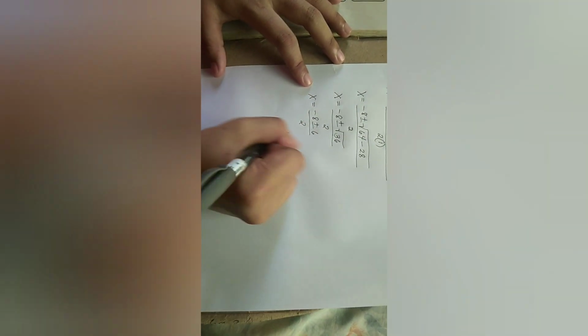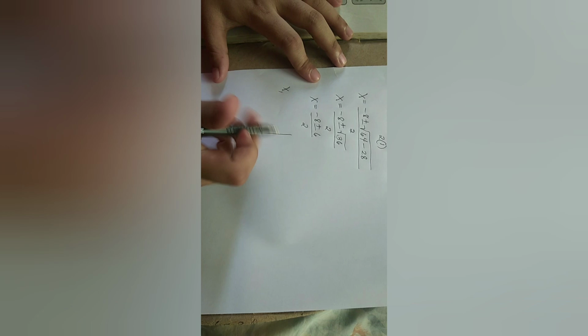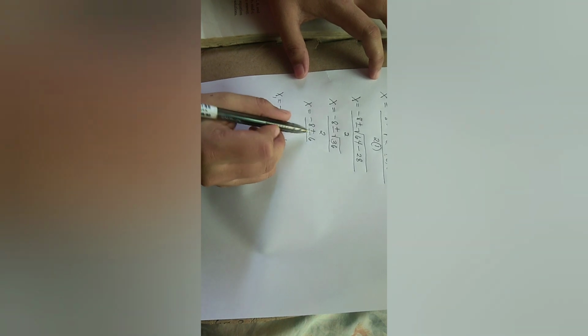And then, isi-separate na po natin yung ating x sub 1, which is negative 8. Nakikita niyo po ba yung plus or minus? Dalawa po yan. Kaya, magkakaroon po tayo ng plus dito, or positive dyan. Positive 6 divided by 2.